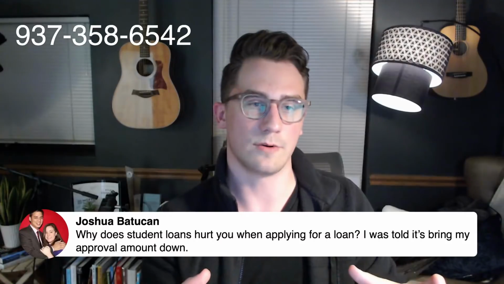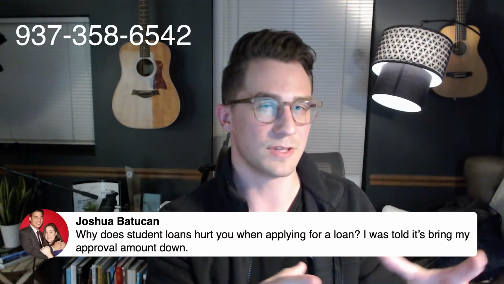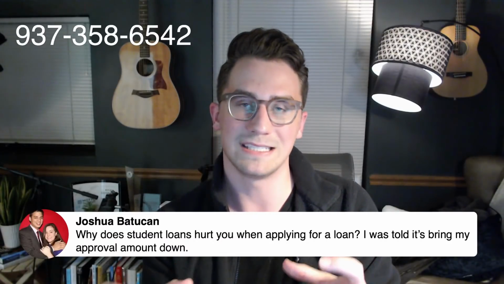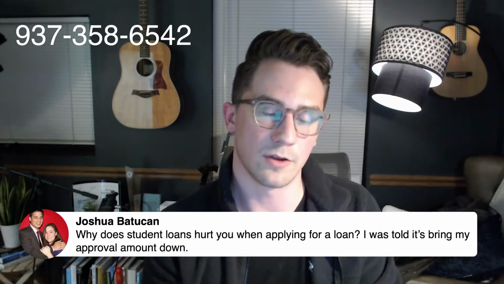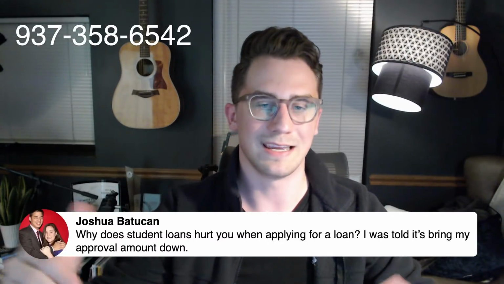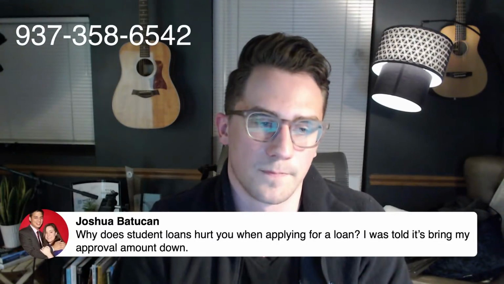Okay, so instead of having to show $100 a month, even though that's what we've been paying, our student loan monthly debt in our debt-to-income ratio is going to have to be $300 per month. Okay, 1% of our outstanding balance. So that's where it decreases the amount that we can get approved for.